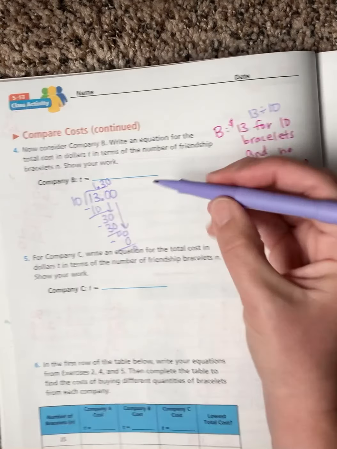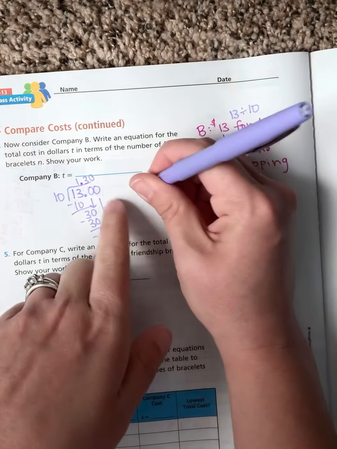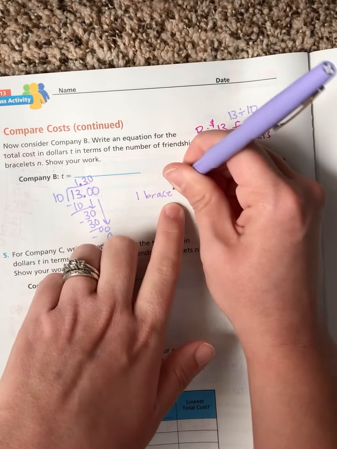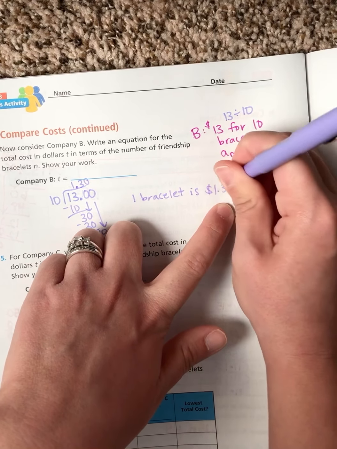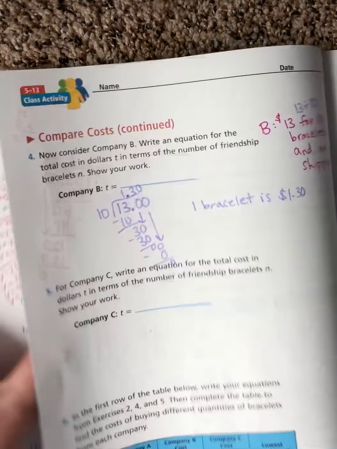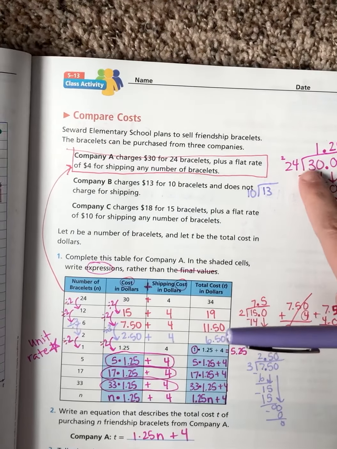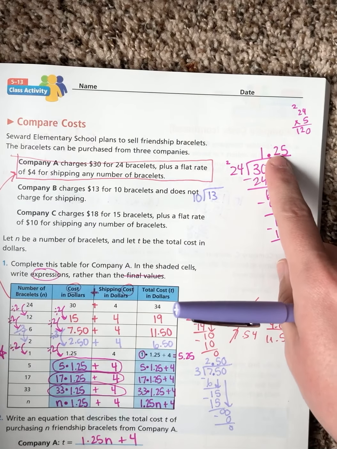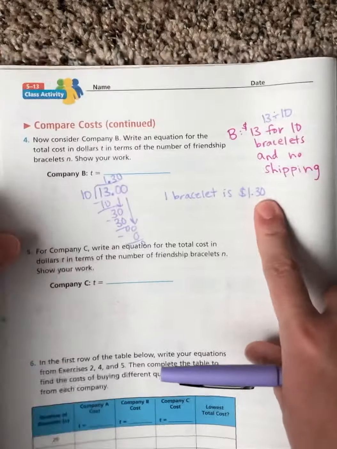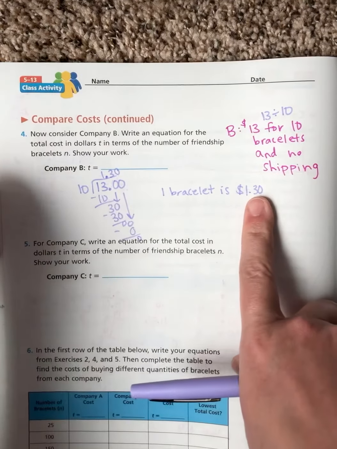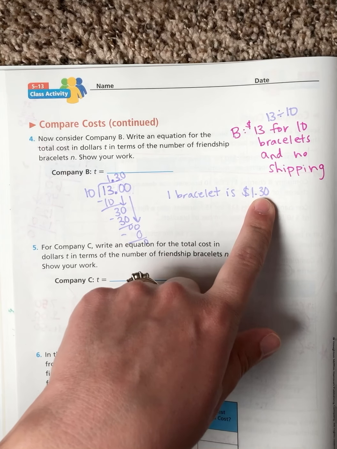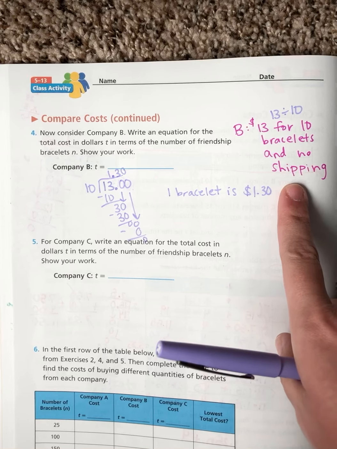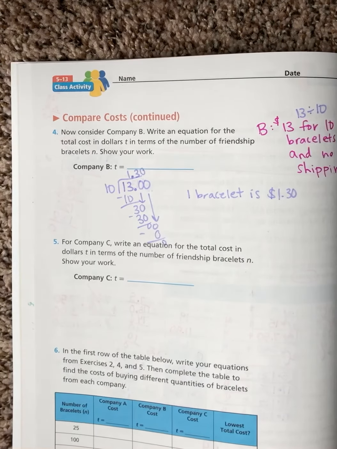So what did this help me find? This helped me determine that one bracelet is $1.30. Okay, on the previous example for company A, we found out that one bracelet was $1.25. So in this example, one bracelet is $1.30. It's a little bit more expensive. The other one was $1.25 for a bracelet. Company B is $1.30 for a bracelet, but they don't have shipping. And the other one, you had to add $4 for every single one you wanted.